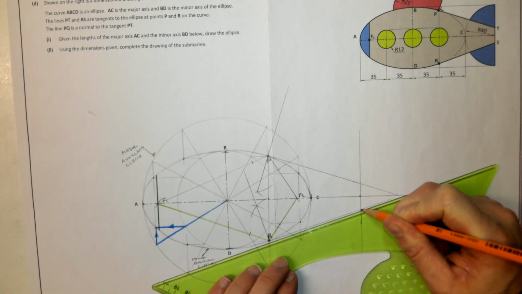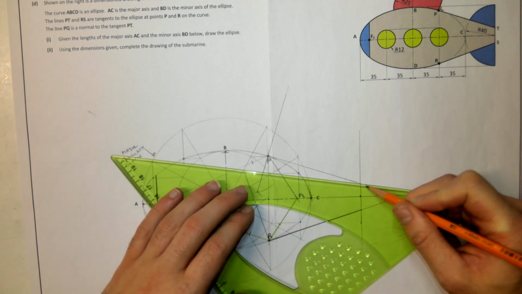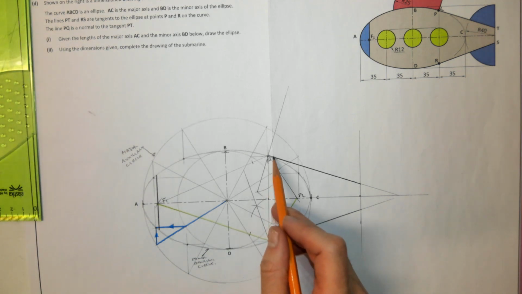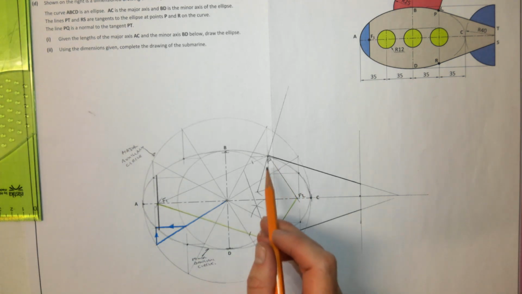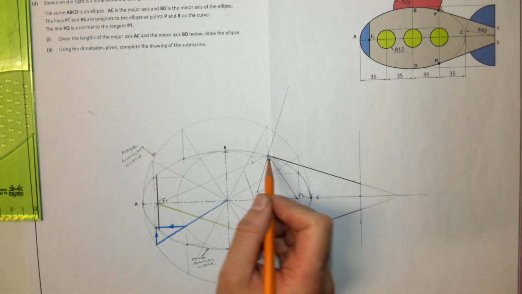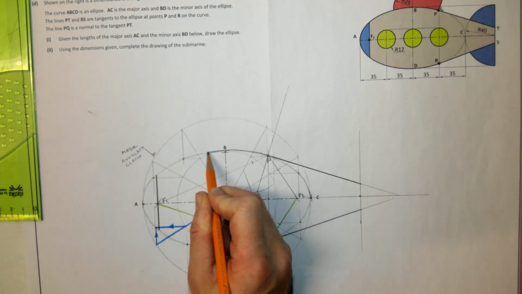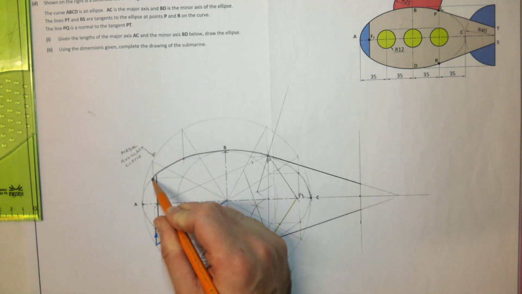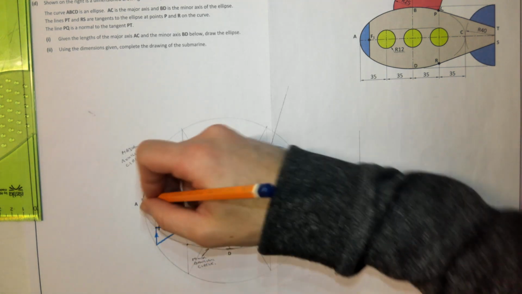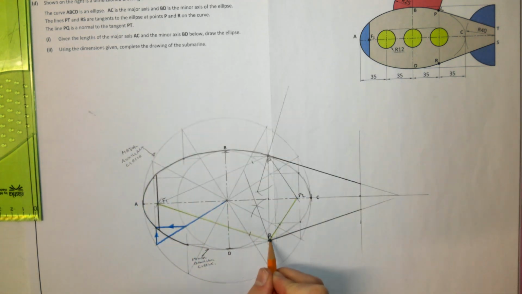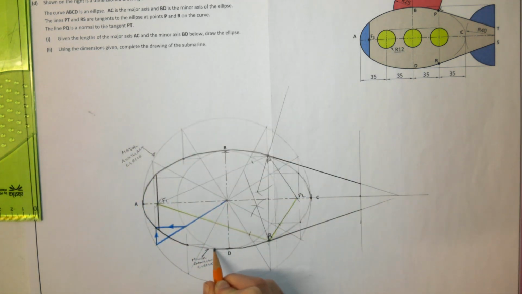I can now draw in my tangents heavy like that there, and now I know where my curve of my ellipse is going to be left light and the rest is going to be heavy as a result. So I'm just going to go back and draw one continuous line all the way around. Just like that there.